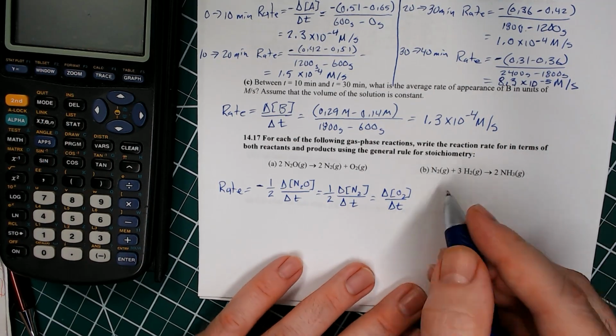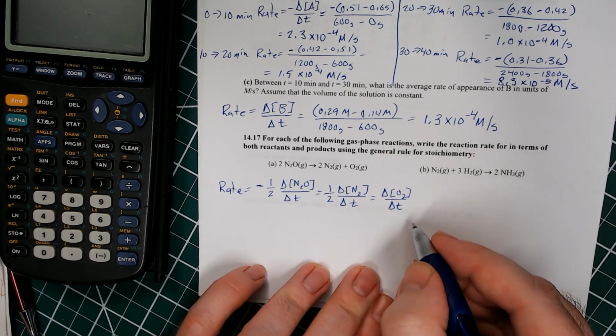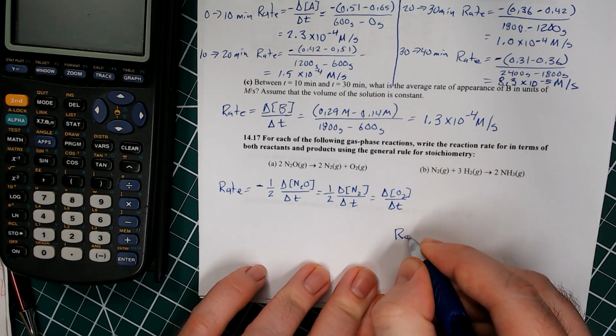All right, now for this one, we've got nitrogen, hydrogen, and ammonia. So I'll scoot this down a little bit.